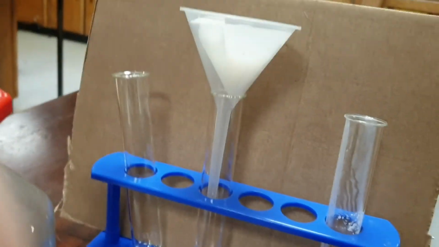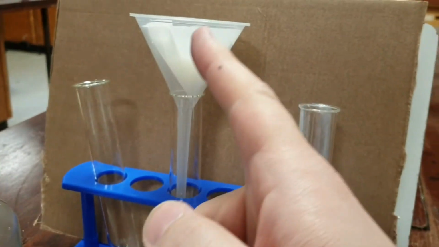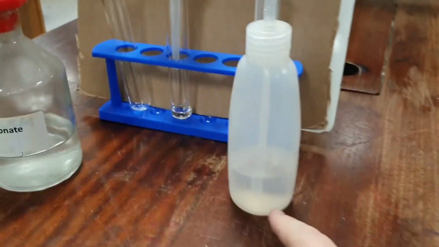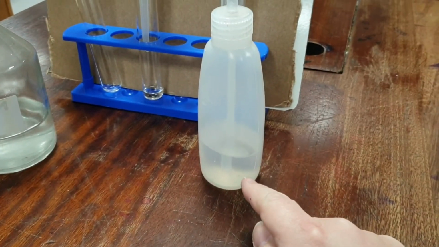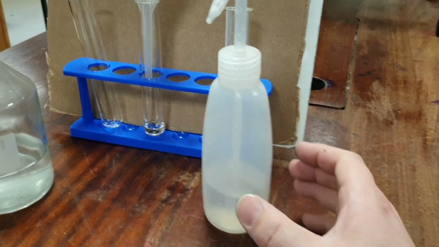So to get a pure insoluble salt, you filter that off, and then what you have to do at the top is wash it. So we wash it with some distilled water. So this is totally pure water. It's not tap water, totally pure distilled water. It's only got water in it.